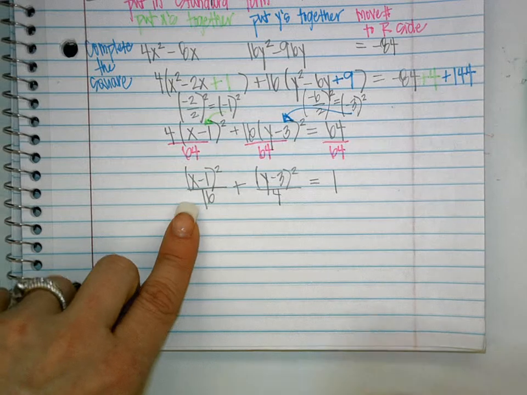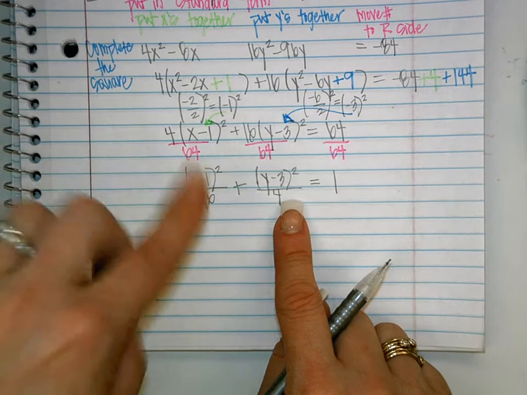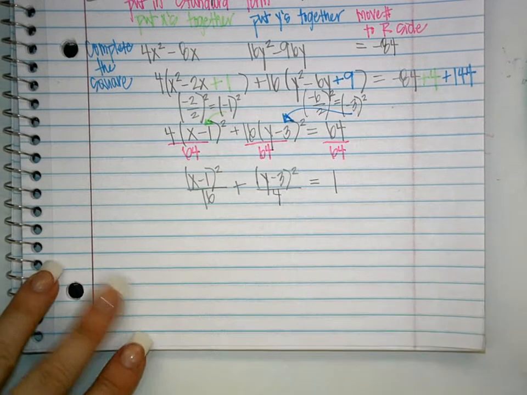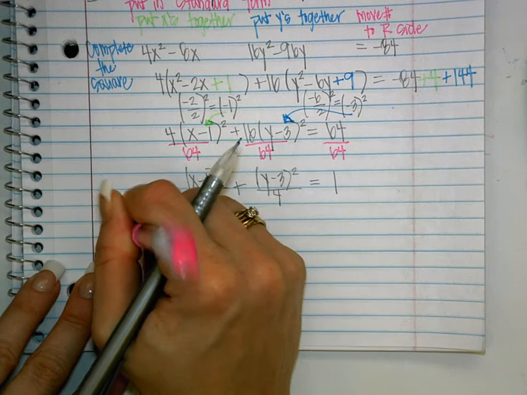So the first part of your answer here is just this equation. Then you have to write the center. So what is the center of this equation, or of this ellipse?